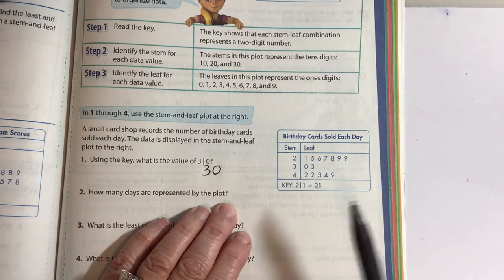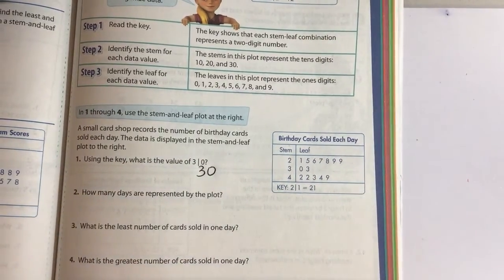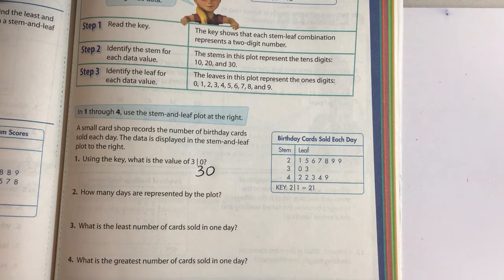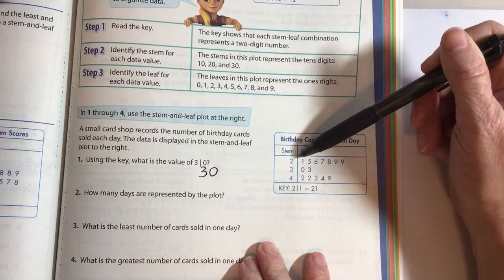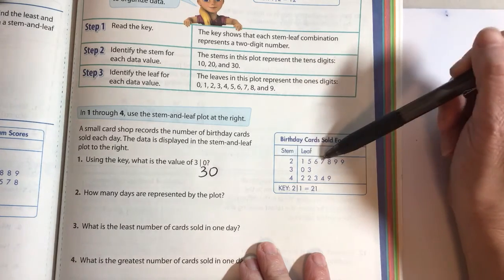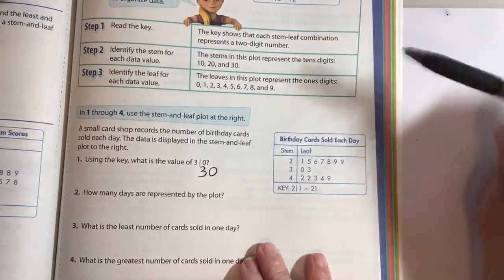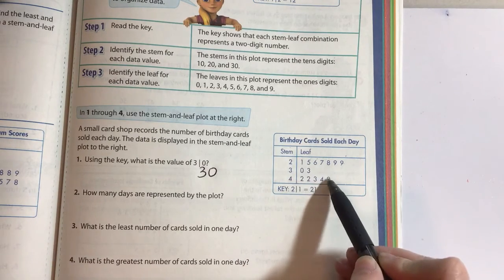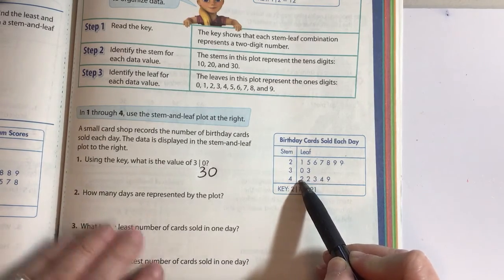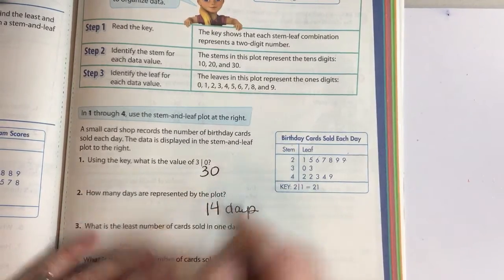How many days are represented by the plot? Oh, that's a good question. So, birthday cards sold each day, okay? That means we have to figure out how many numbers are here. Well, 21 is a number, 25 is a number, 26 is a number, 27 is a number, 28 is a number, 29 is a number, 29 is a number. So that is 1, 2, 3, 4, 5, 6, 7 numbers, 8, 9, 10, 11, 12, 13, 14. There's 14 numbers represented here, so it must mean that that is 14 days, okay?